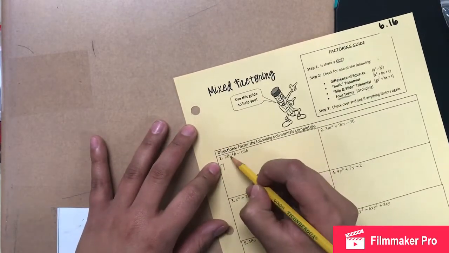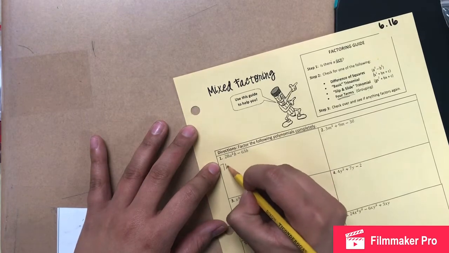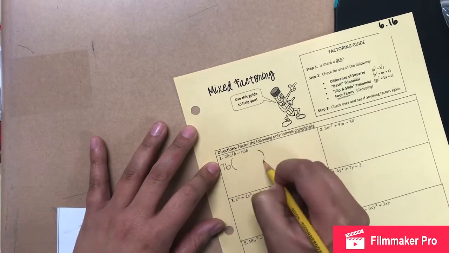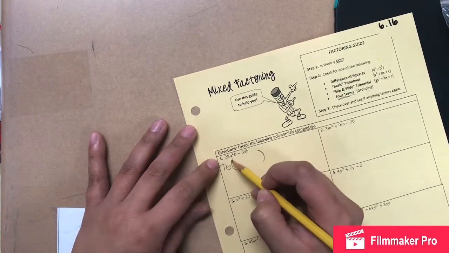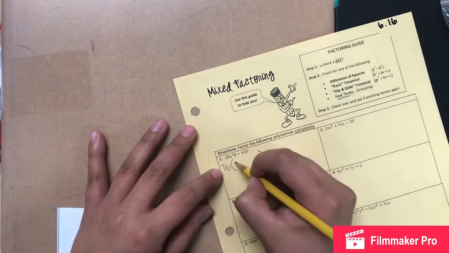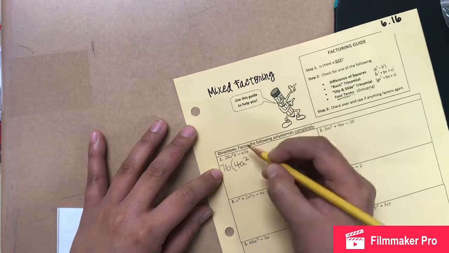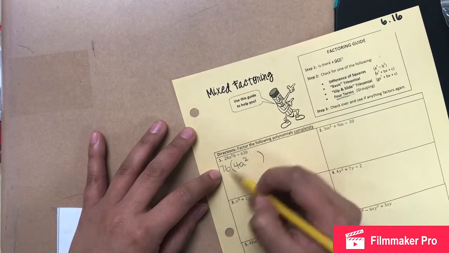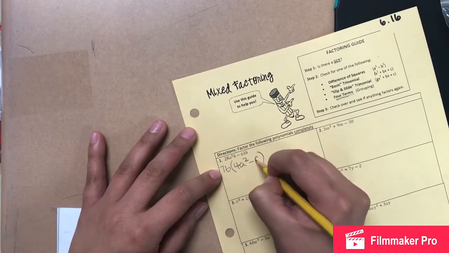And a squared b and b have a GCF of b. So let's see what's remaining. 28a squared b divided by 7b is 4a squared. And then negative 63b divided by 7b is negative 9.